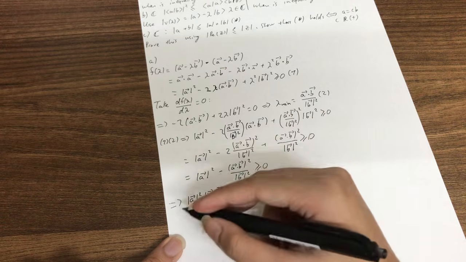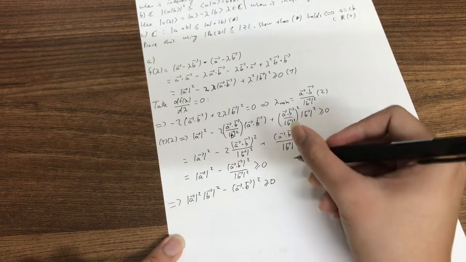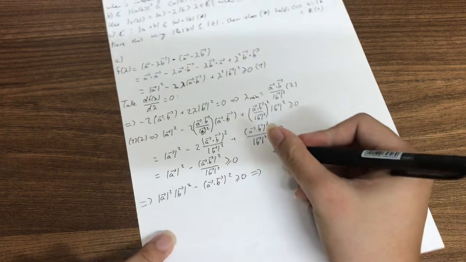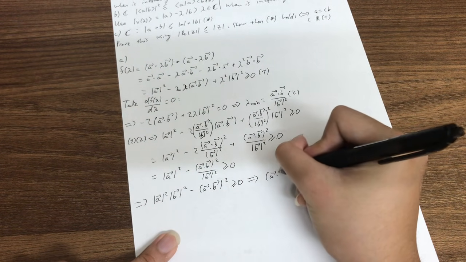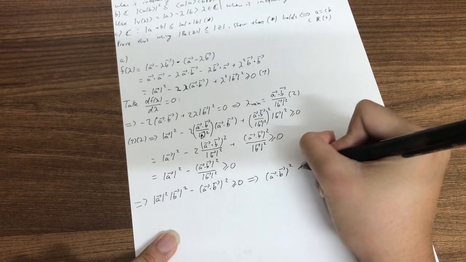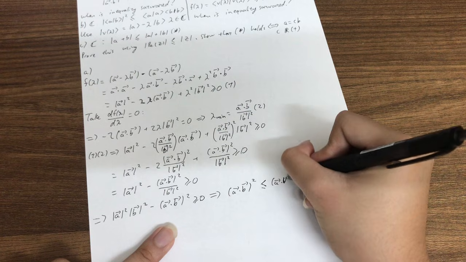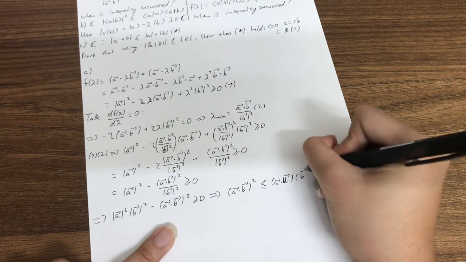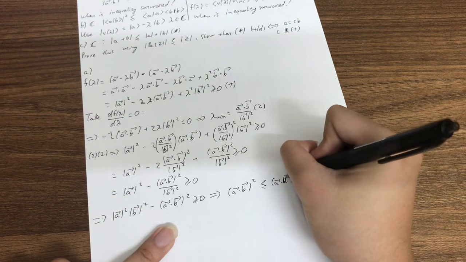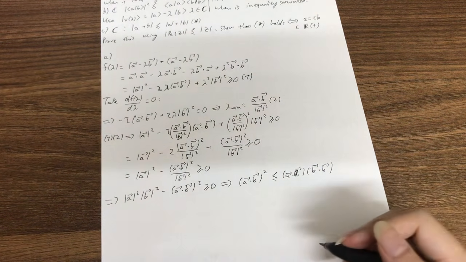The minus term we move over and switch the inequality sign. Now we have (a dot b) squared is less or equal to (a dot a) times (b dot b), exactly as the requirement said. Okay, we got this.